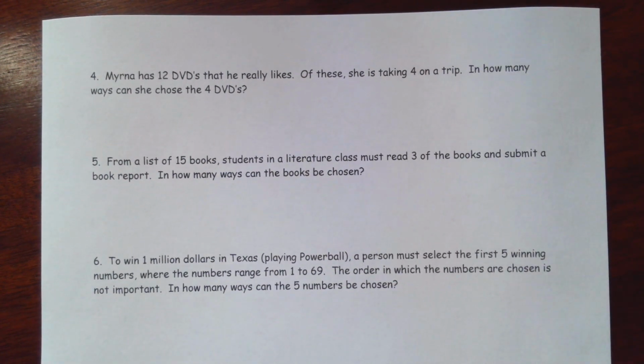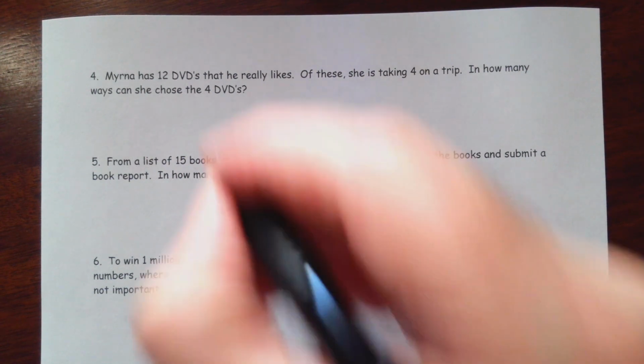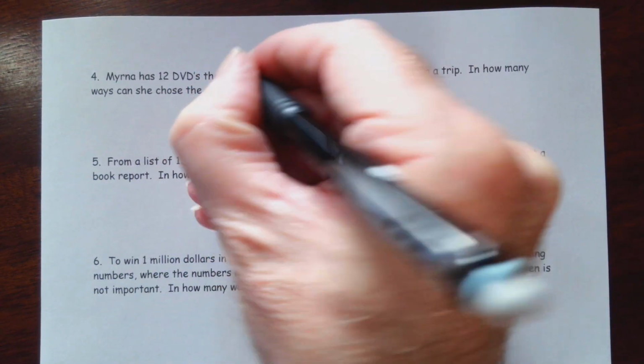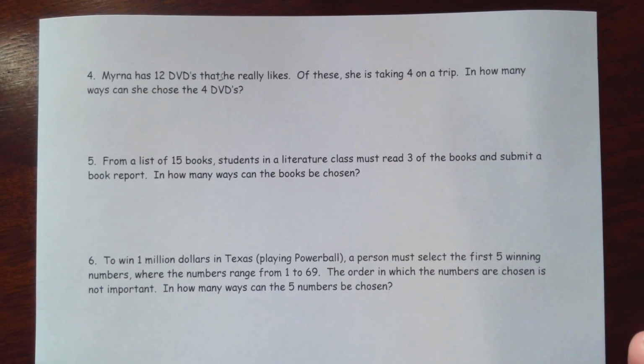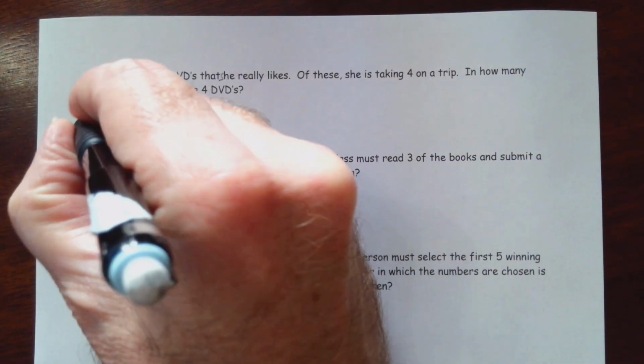So Myrna has 12 CDs that he really likes. I think that should be a she. Of these, she is taking 4 on a trip. How many ways can she choose the 4 DVDs? So she's just grabbing 4 out of her 12 DVDs. Order is not important here. She just wants to have 4 DVDs she can play on her trip. And so order is not important.